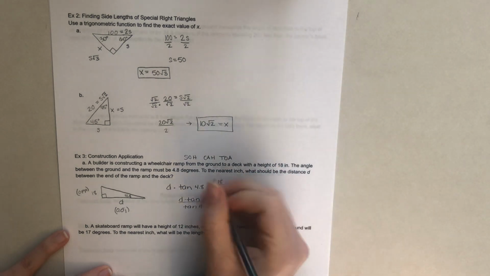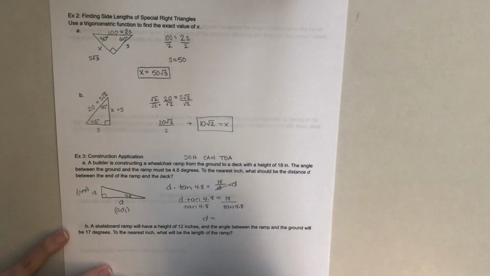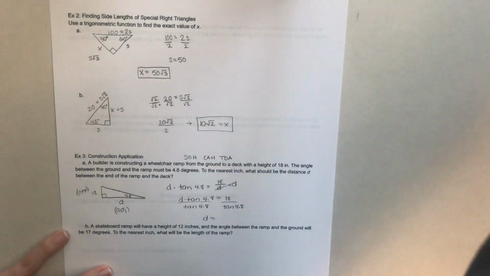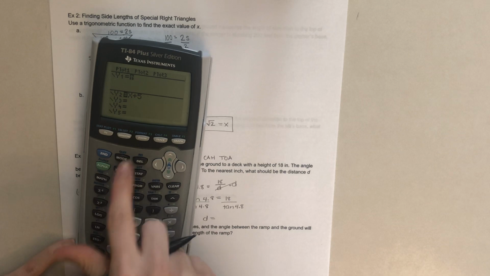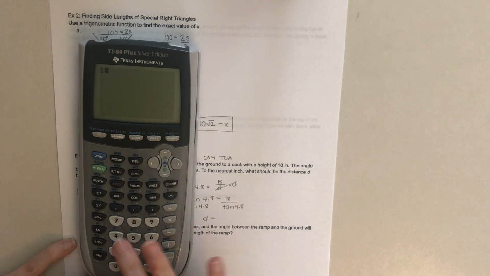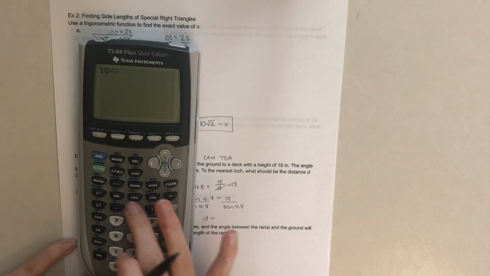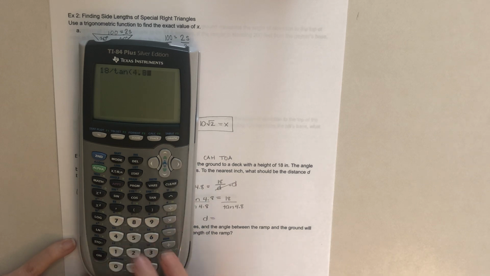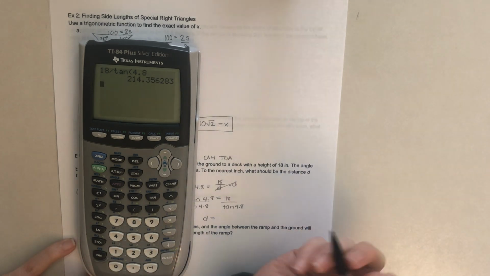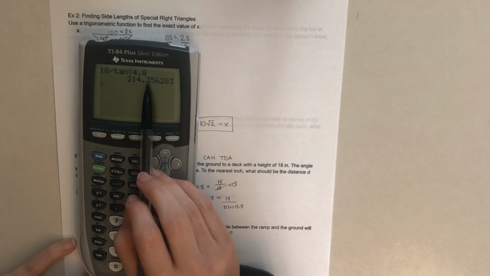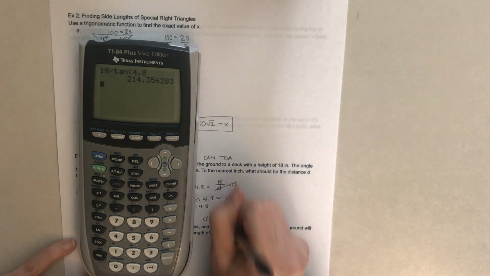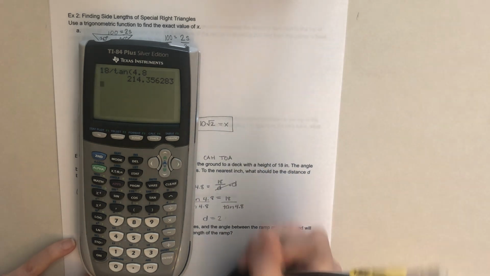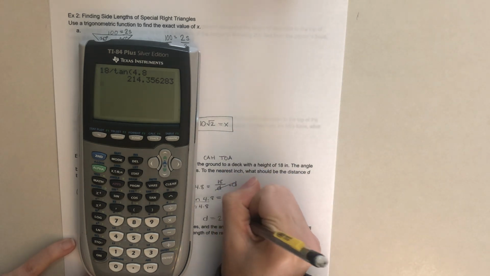Okay. So then that means d would equal, okay, we would type this into our calculators. So I'd have 18 divided by tangent 4.8. It does say round to the nearest inch, so we were looking at this number to round. It's less than 5, so it's going to stay at 214 inches.